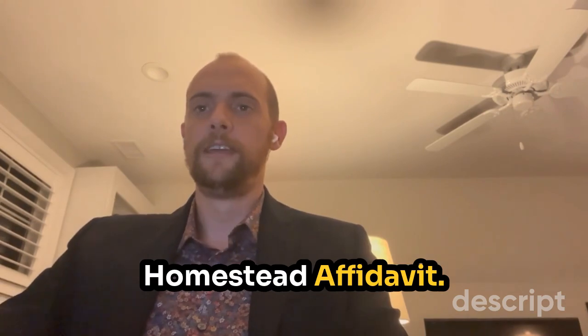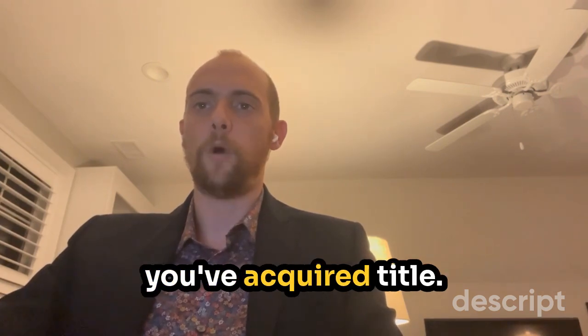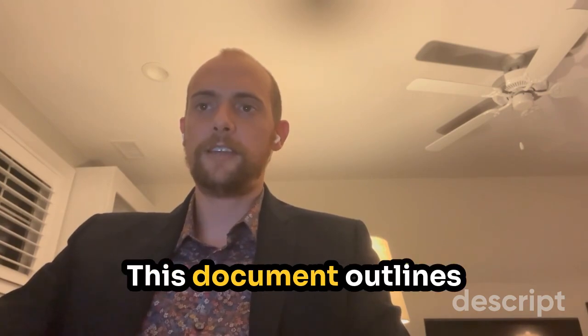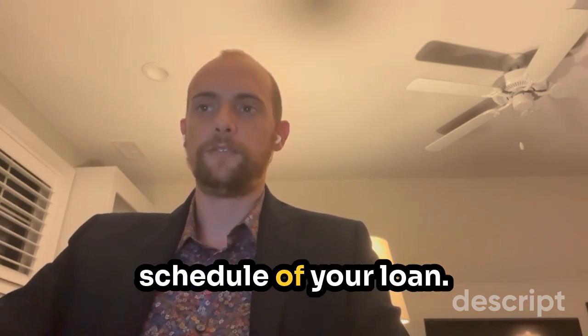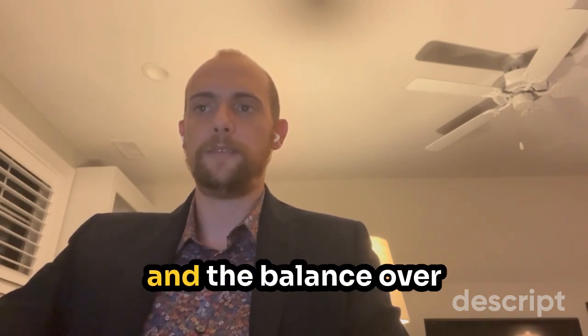Homestead affidavit. In this document, you'll affirm that you are the owners of this property and that you've acquired title. Initial amortization schedule. This document outlines the amortization schedule of your loan. It displays your payment breakdown of interest paid, principal paid, and the balance over the life of your loan.